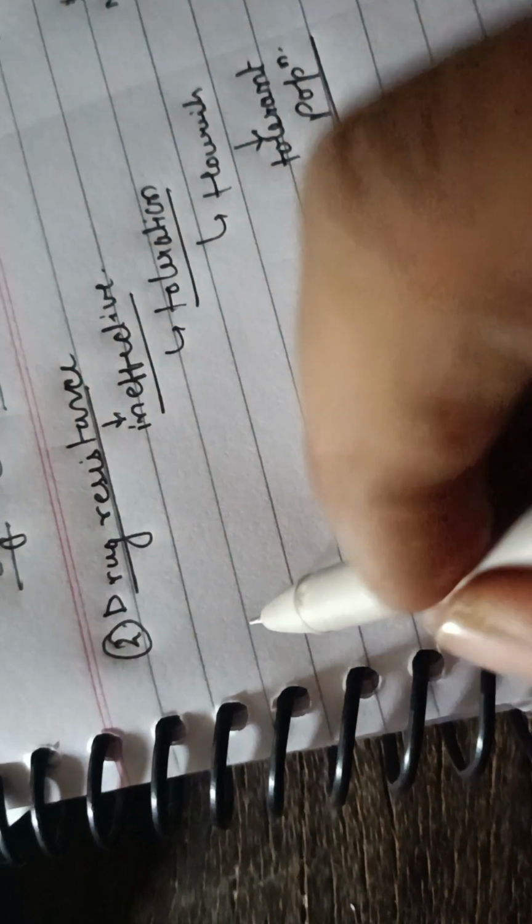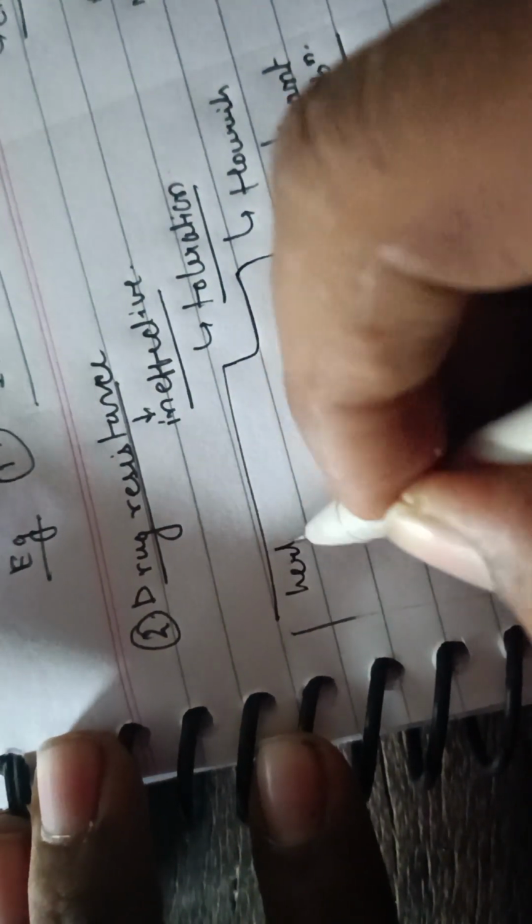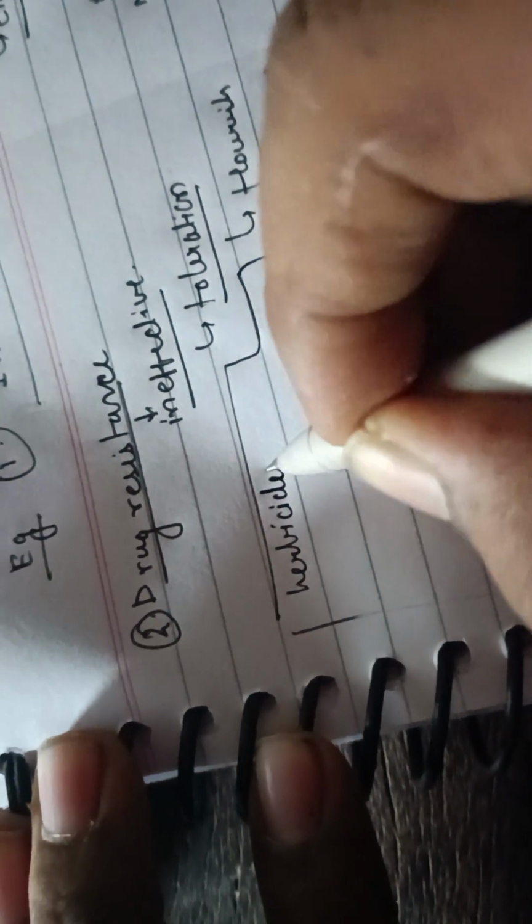So this is the key of drug resistance. There is a case study of herbicides.